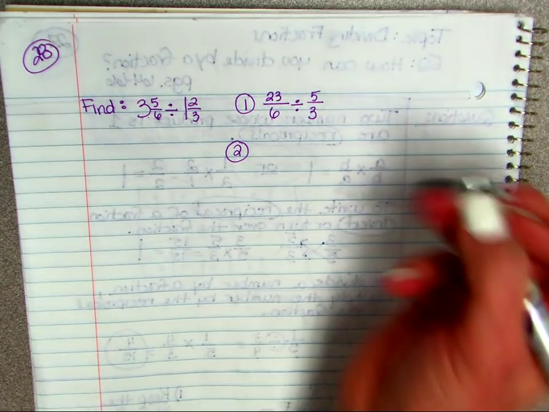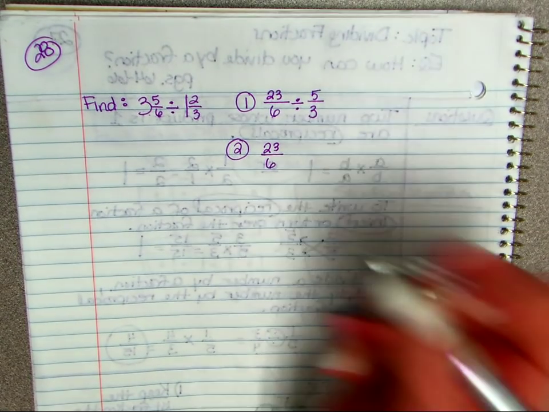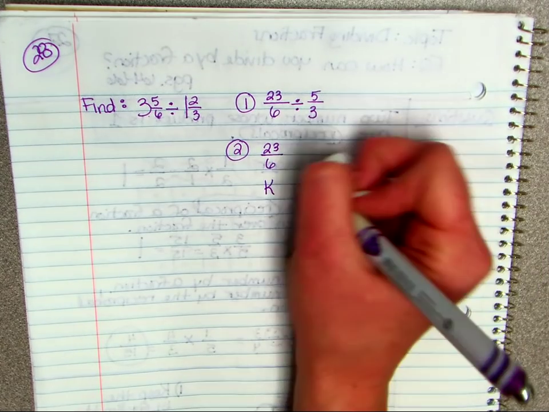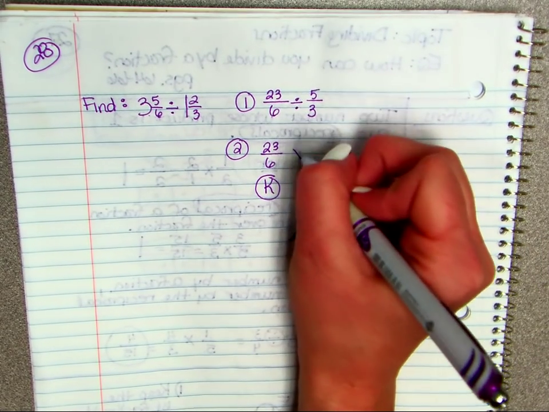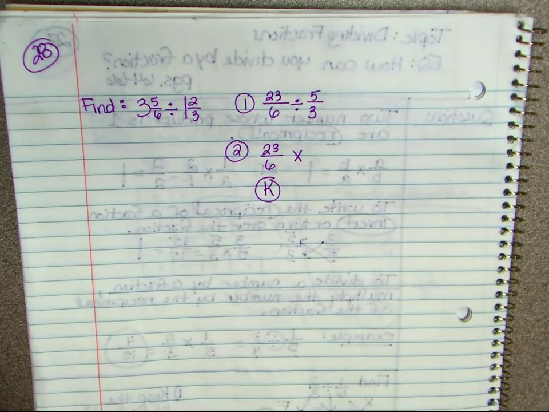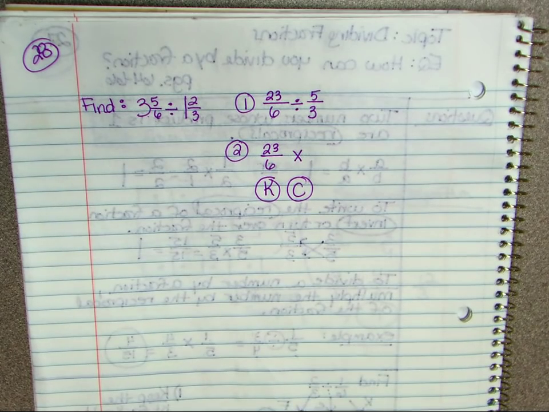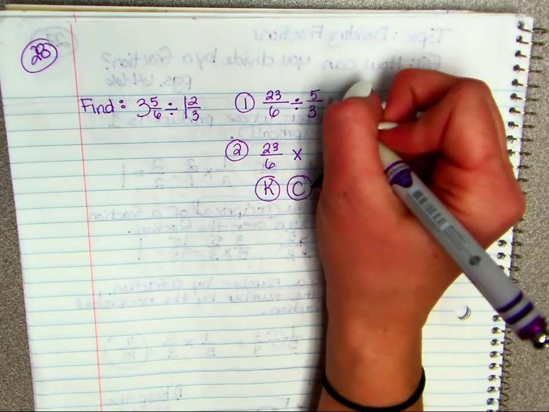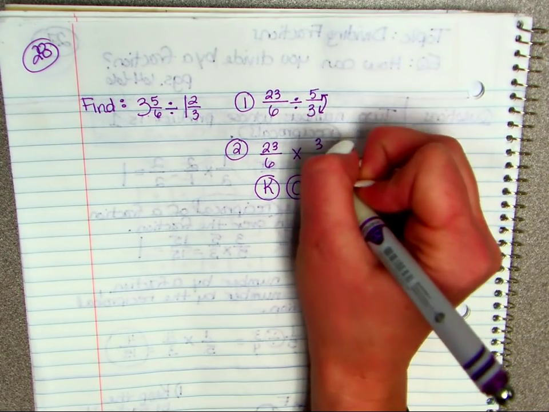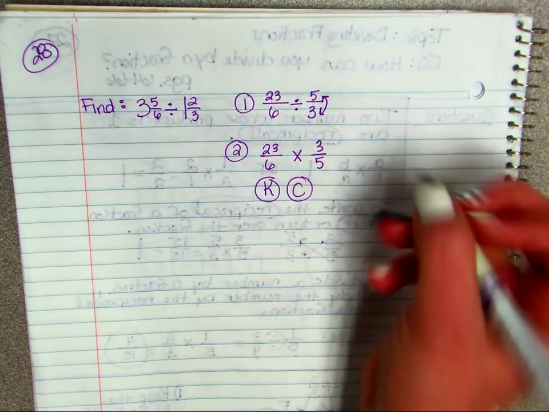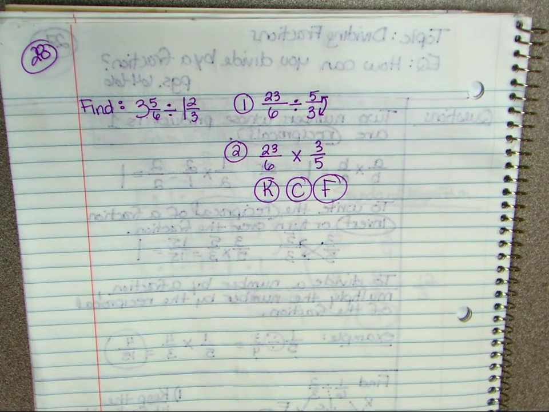Okay? So we're going to keep the first fraction the same, 23 over 6. That is the keep part. Then we're going to change our operation from division to multiplication. And this is our change part. And then we're going to flip the second fraction from 5 over 3 to 3 over 5, which is the reciprocal. This is your flip part.